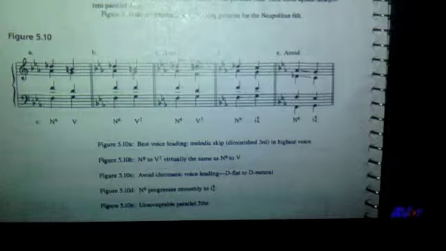So if you look at the back page of your book, right before we get to the questions, or if you look at the last page of your book before we get to the assignments, in figure 5.10, right above it, you'll have applications and sort of doubling and voice leading. So you always want to double the bass note.